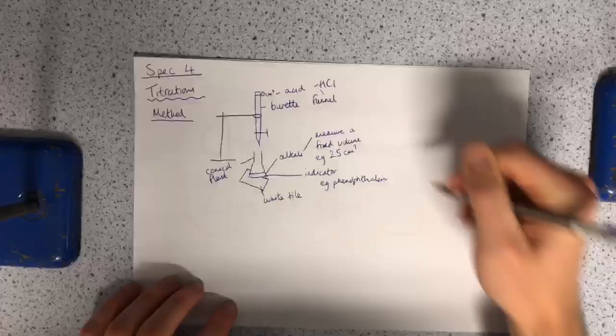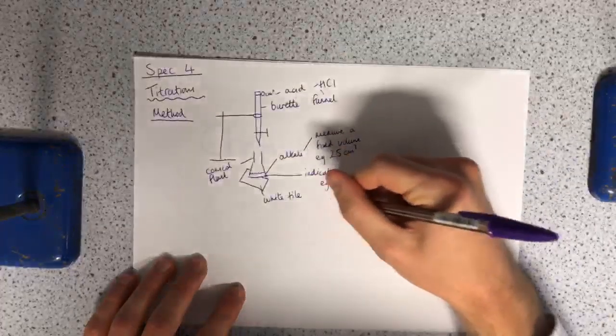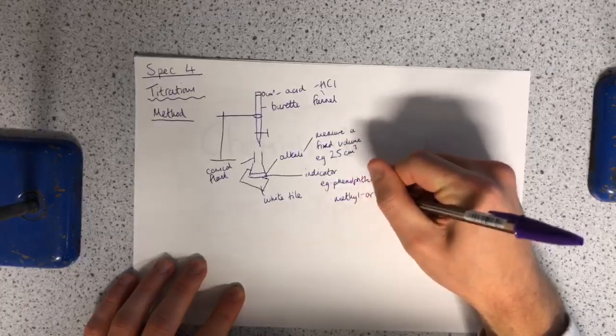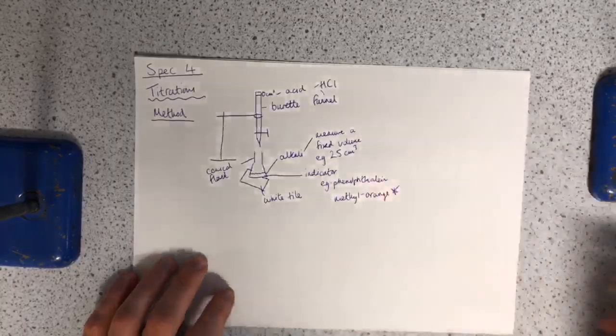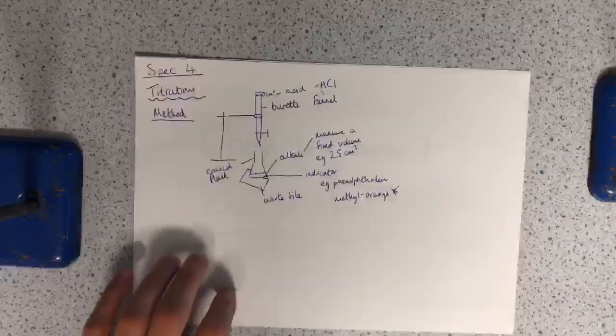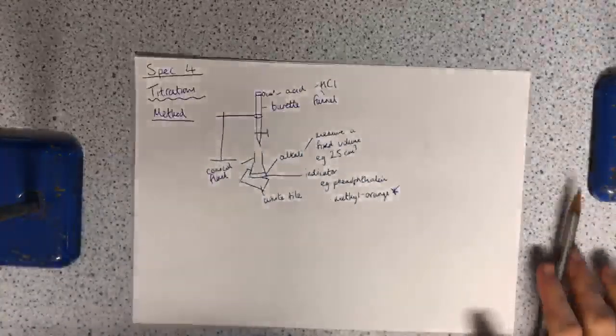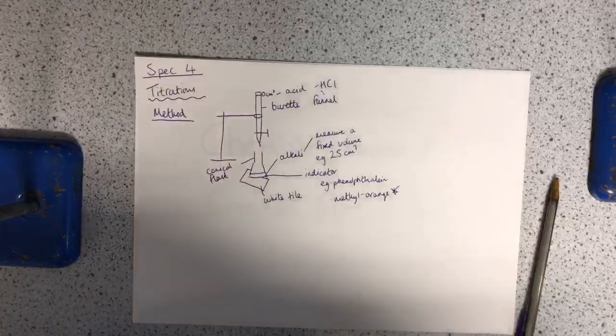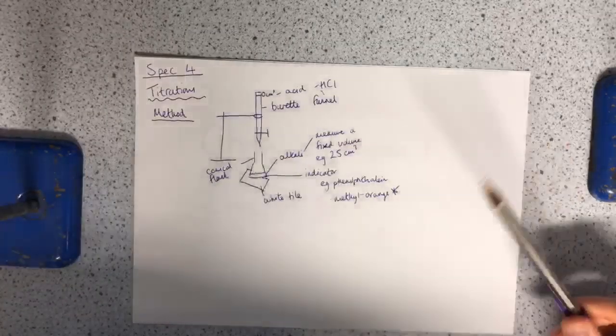I'm pretty sure that's right. And also methyl orange. That's easier to spell. I think the required practical actually uses methyl orange, but you could be expected to mention using phenolphthalein. They're more likely to give you that indicator information, to be fair. And make sure that that goes in with the alkali.